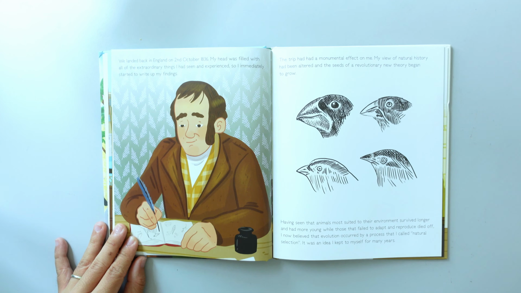Having seen that animals most suited to their environment survived longer and had more young, while those that failed to adapt and reproduce died off, I now believed that evolution occurred by a process that I called natural selection. It was an idea I kept to myself for many years.